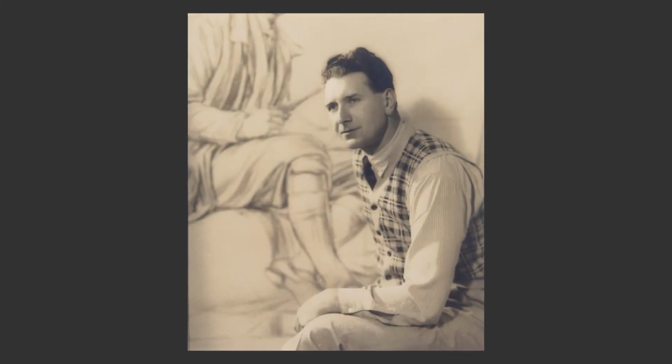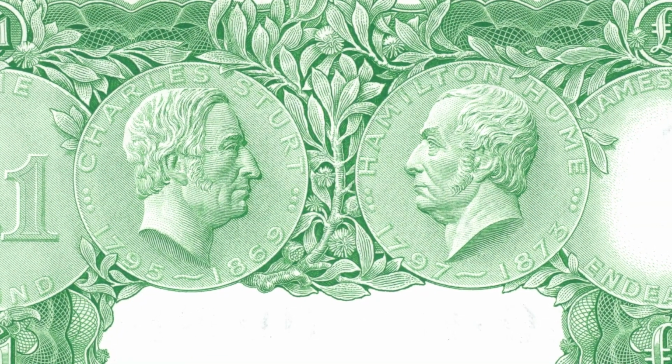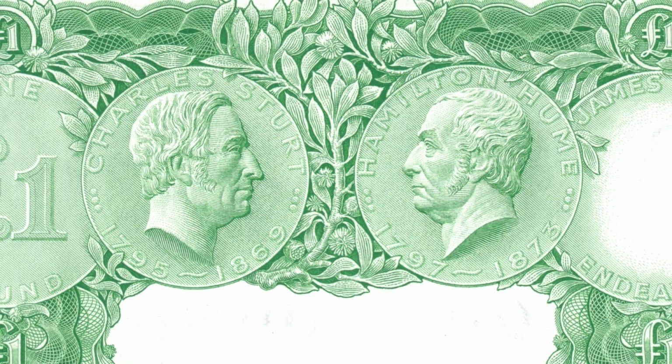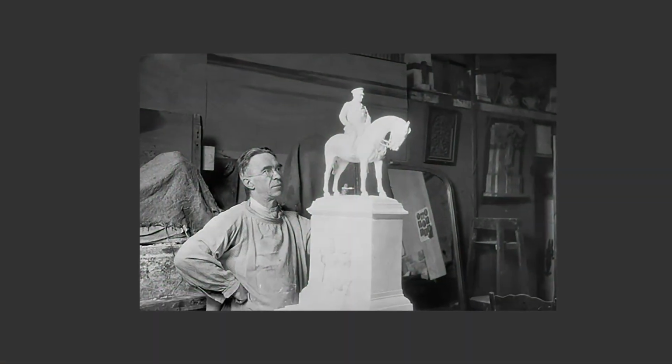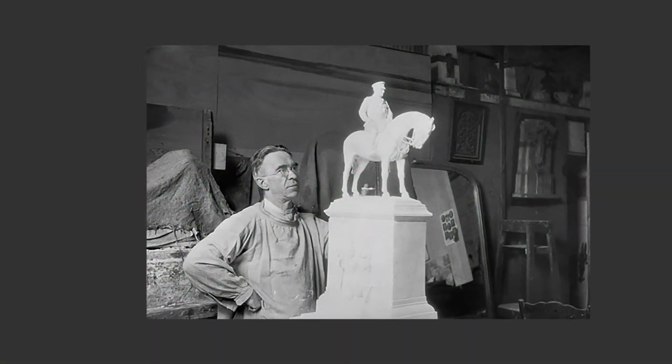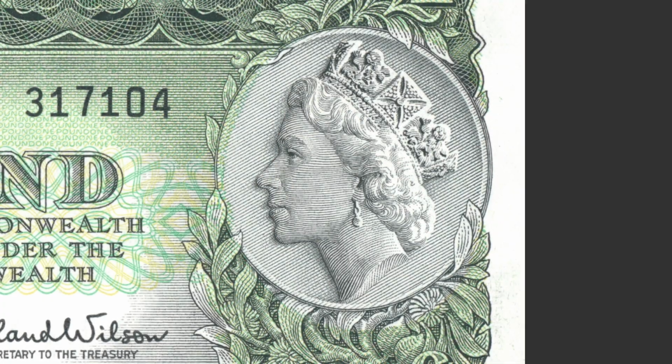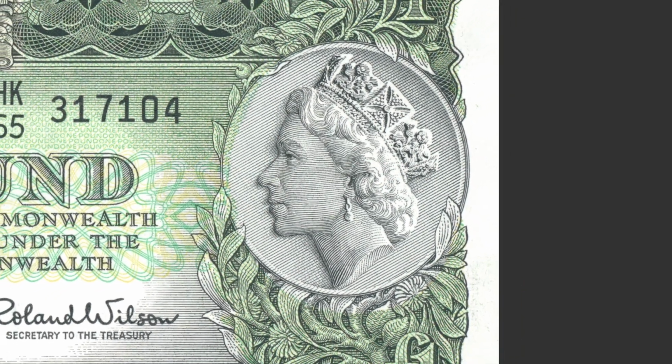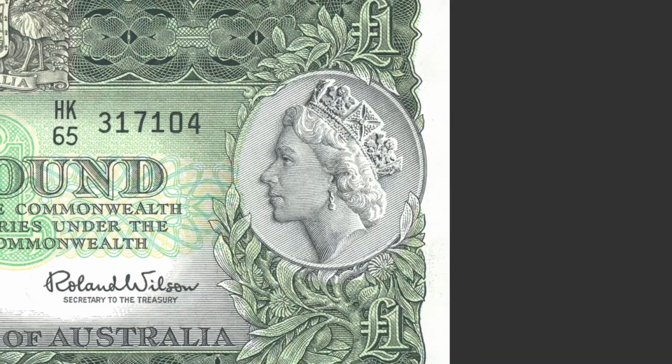Prominent artists have contributed to our banknotes. They include Napier Waller, who assisted with the design of the banknotes in the 1950s, portraying colonial explorers. The sculptor, Leslie Bowles, worked on the same series of banknotes, creating a plaster cast of Queen Elizabeth II. It became the basis for her portrait on the £1 banknote and evoked her role as the head of the British Empire.